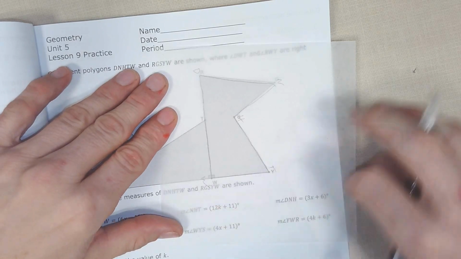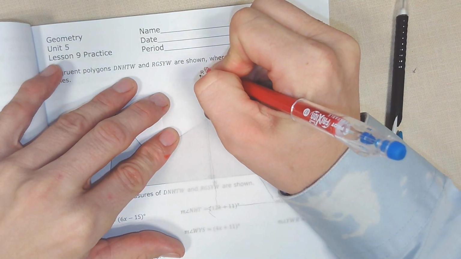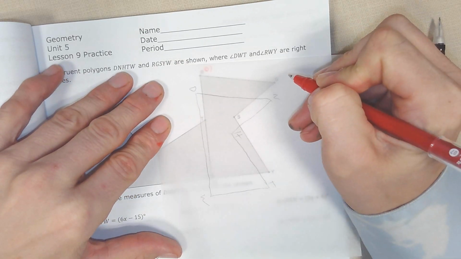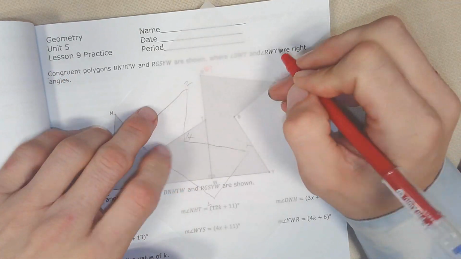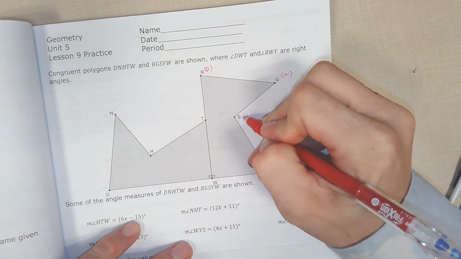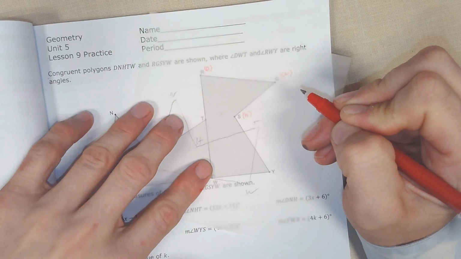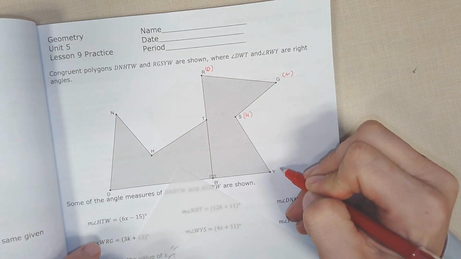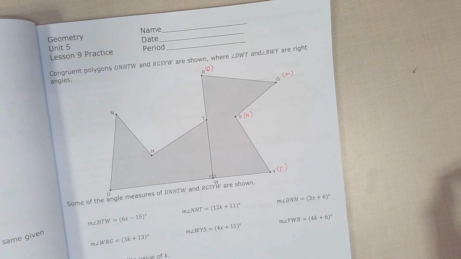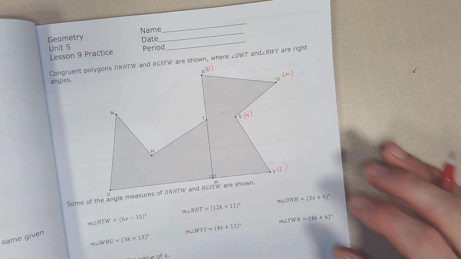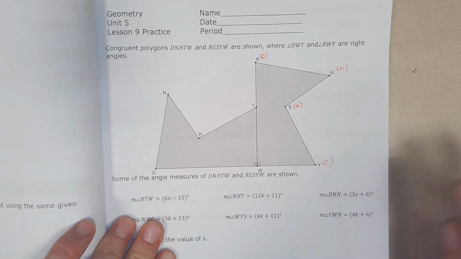This corresponds with D, this with N, this with H, and that corresponded with T. That's going to pay off dividends in the end. Just a quick little check there.